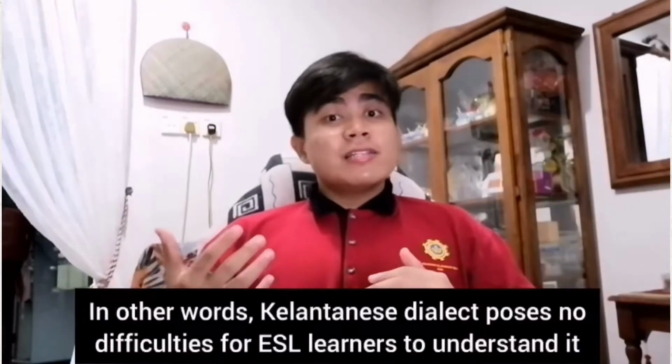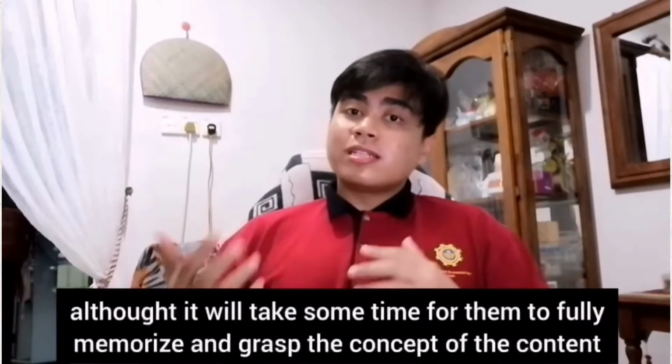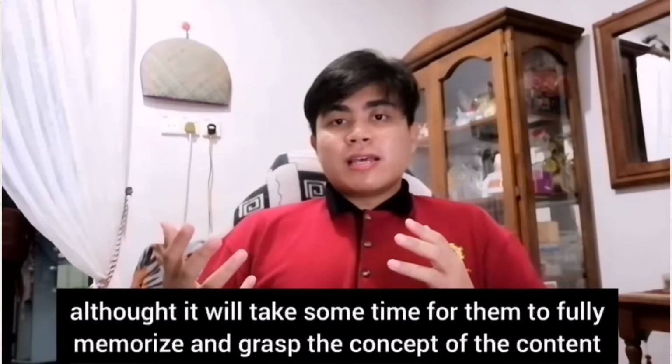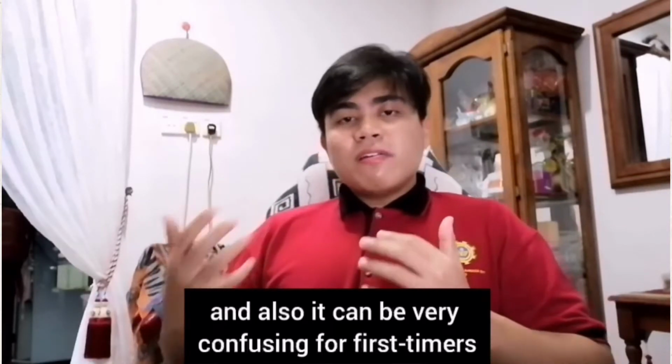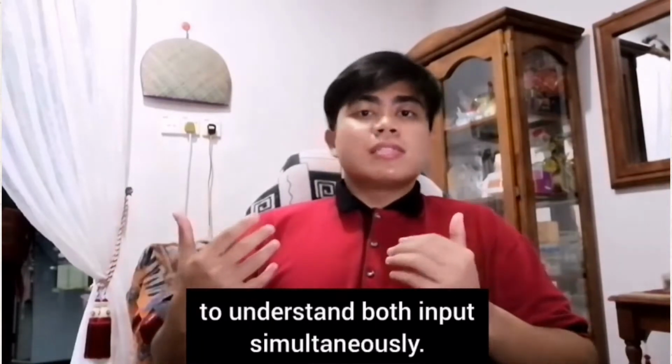In other words, the Kelantanese dialect poses no difficulties for ESL learners to understand, although it will take some time for them to fully memorize and grasp the concept of the content as well as the elements that it possesses. And also, it can be very confusing for first-timers to understand both inputs simultaneously.